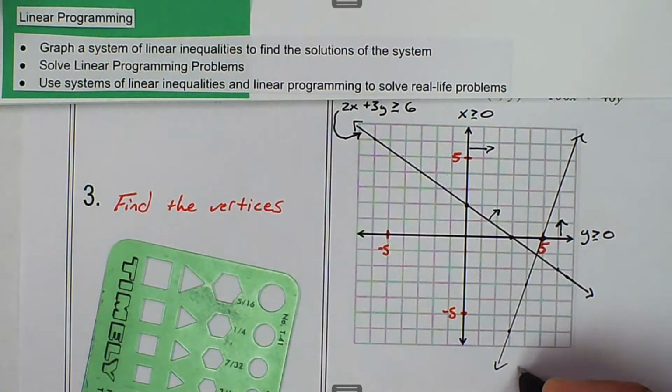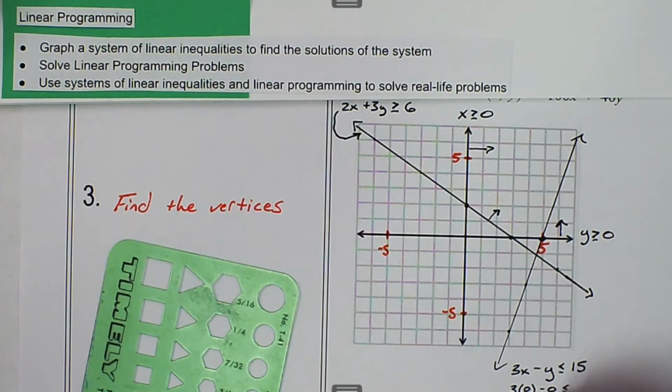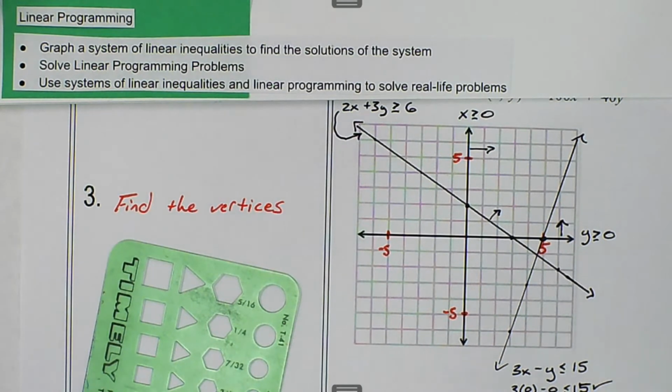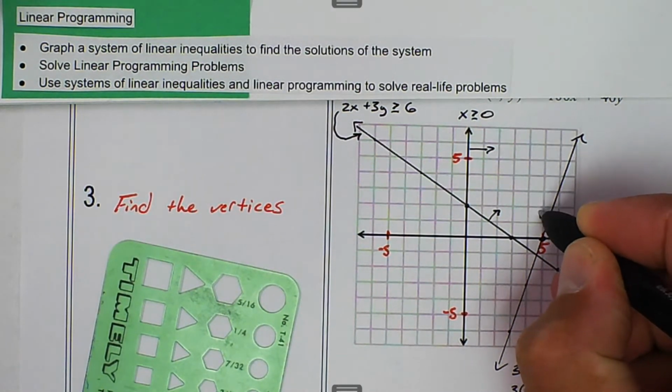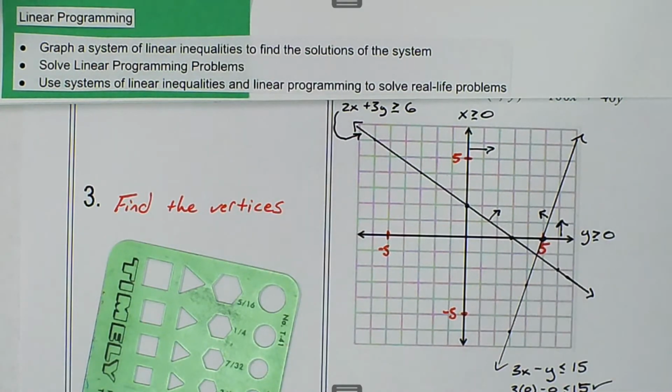So then that's the graph of 3x minus y is less than or equal to 15. And if we substitute in 0, 0 for that, we get 3 times 0 minus 0 is less than or equal to 15. And that is true because 0 is less than or equal to 15. So for this line, we want to be on that side over there.